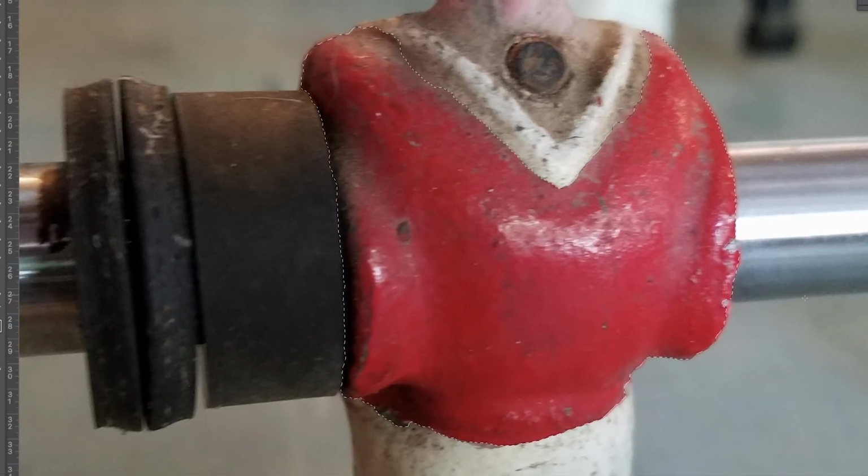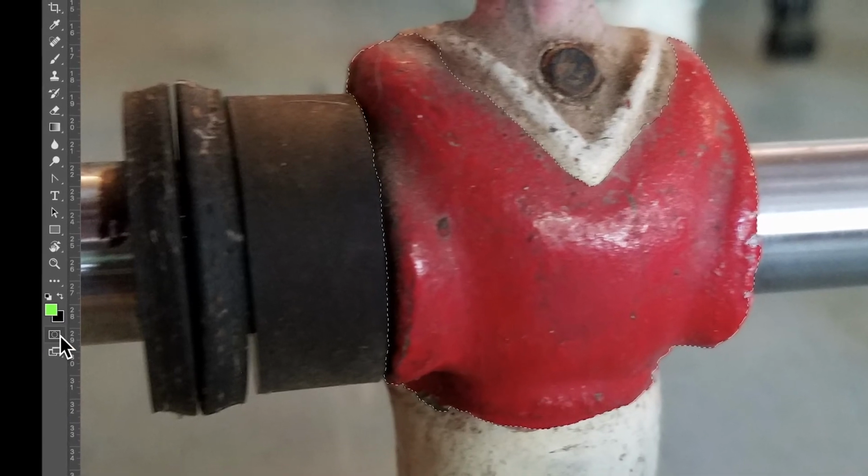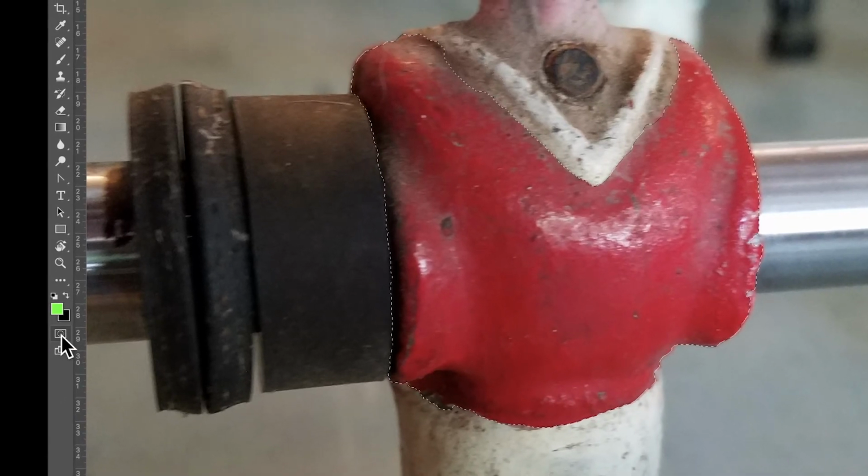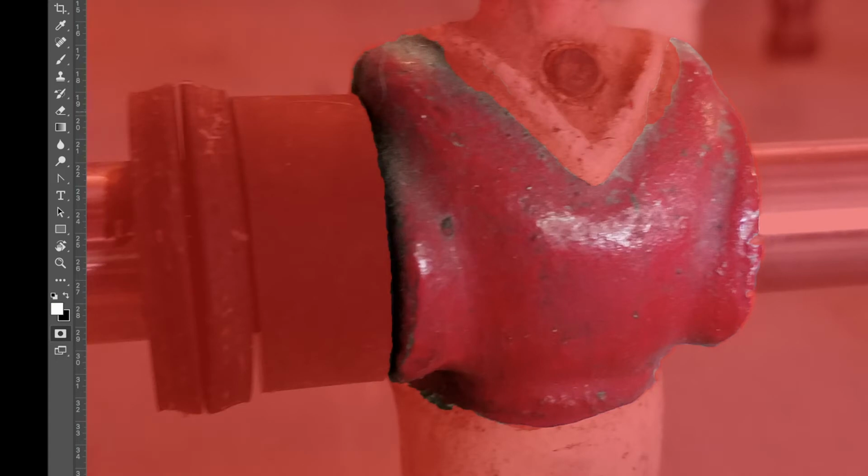Now let me show you a trick. You've got this little button over here, which is your quick mask tool. Q is the shortcut key, but I'm going to select this. Now it's showing you what you've got selected and what is not selected. The cool part about this is that you can use your brush and your eraser in this mode to get rid of areas. Here's a place that I want to get rid of.